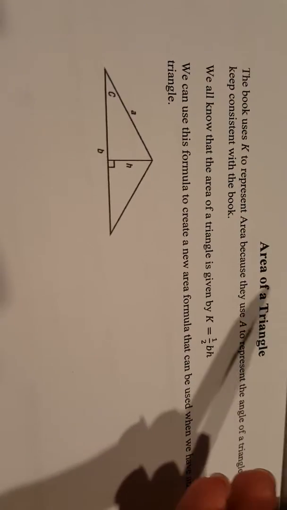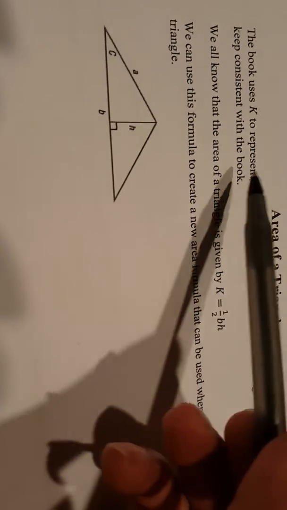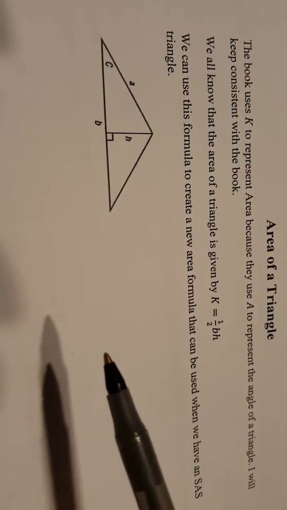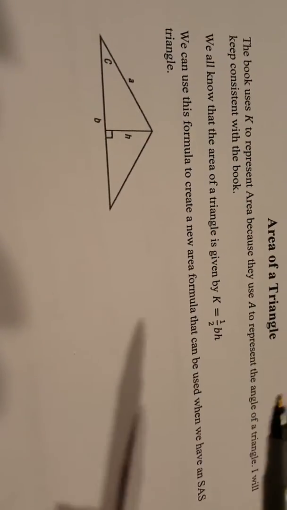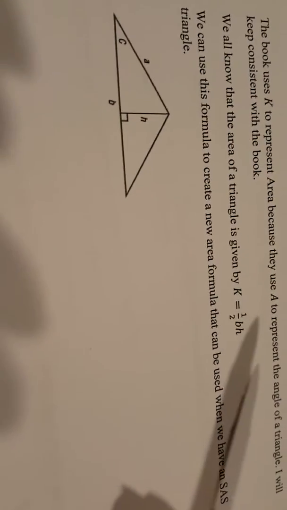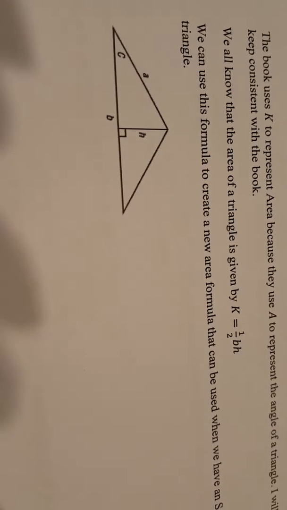Okay, the last thing we're talking about in this chapter is area of a triangle. Now it's kind of weird, but the book uses K to represent area because they use A to represent the angle in the ABC triangle. So since I'm going to keep consistent with the book, area is going to be called K. Now, we all know the formula for the area of a triangle is given by K is equal to 1/2 base times height.